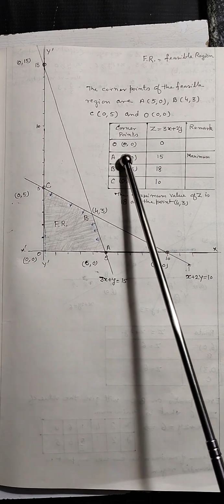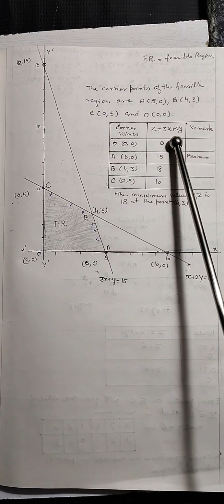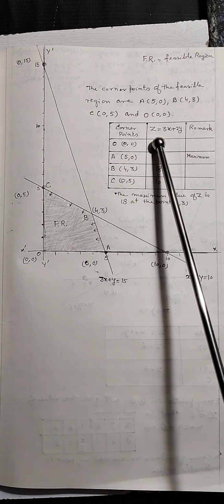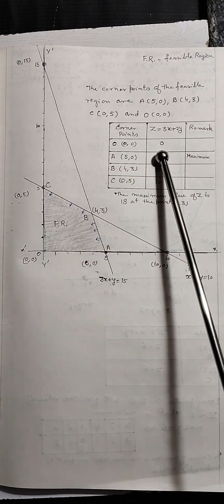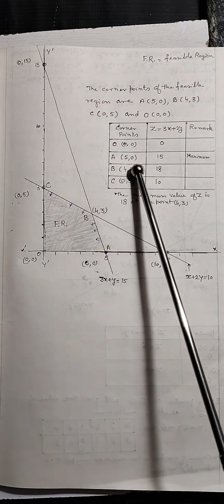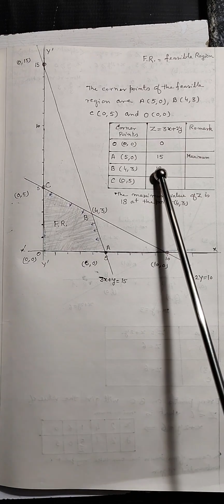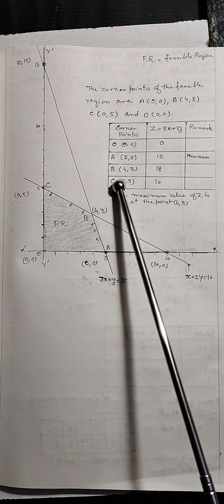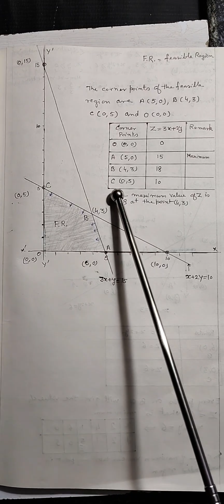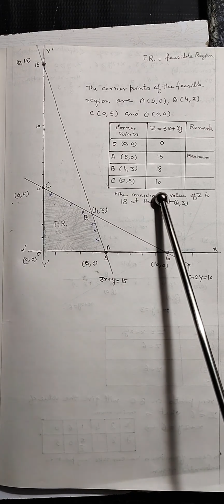Now put these values in 3x plus 2y. Subsequently you will get the value of z. Here if you put 0, 0, you will get 0. If you put 5, 0 in this equation, you will get 15. B, that is 4, 3, you will get 18. 0, 5, then you will get 10.